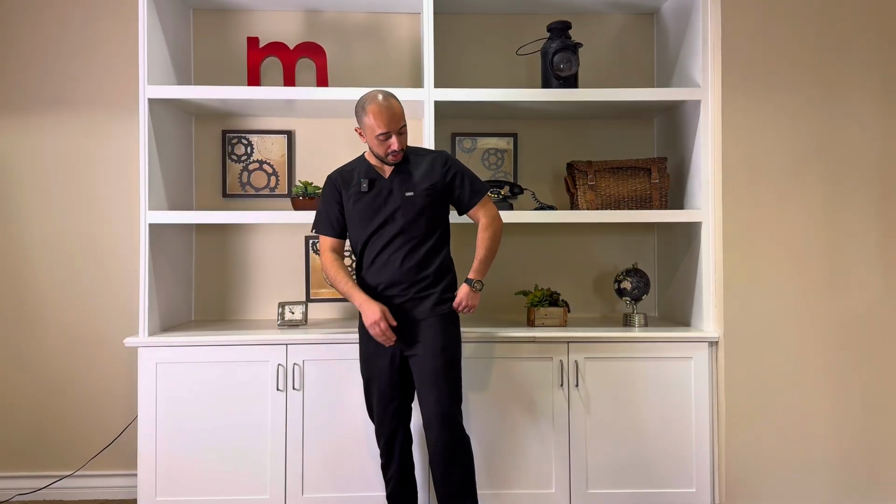Are you experiencing pain on the side of your hip, especially around the bony part here, making daily activities like walking, running, or even lying down painful? You might have hip tendonitis.